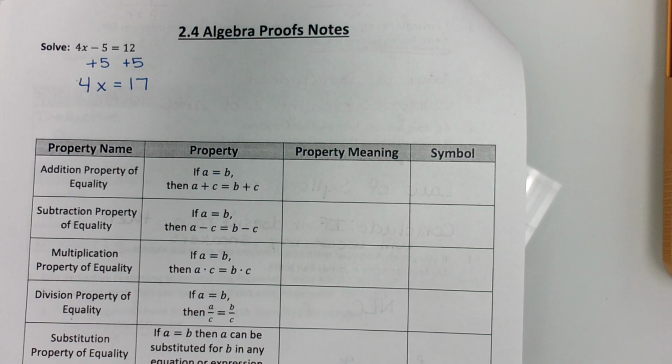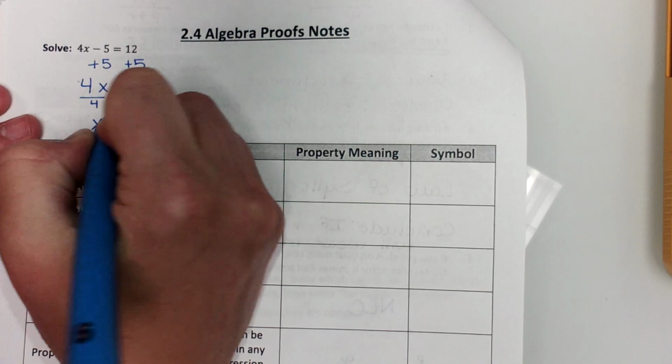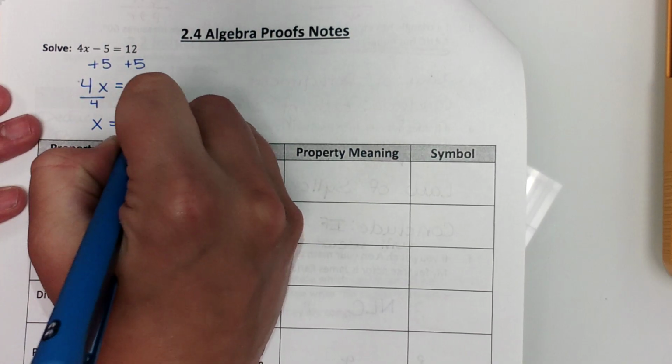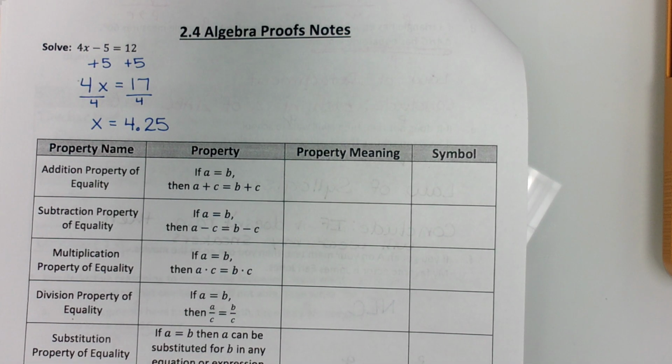Brenna, what would you tell me to do next? Divide by 4 on both sides. And we would get x is equal to 4.25. Now, when I say that the showing of the work is the steps, what I wrote here is still actually a little bit more work than what you need when it comes to showing work on a proof.